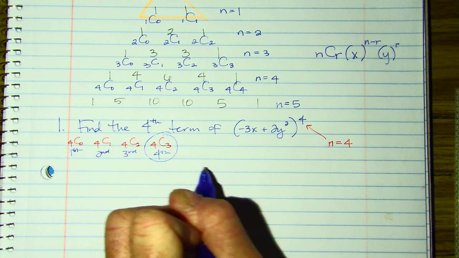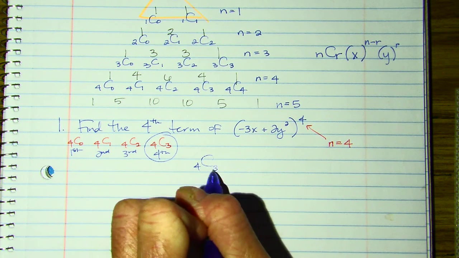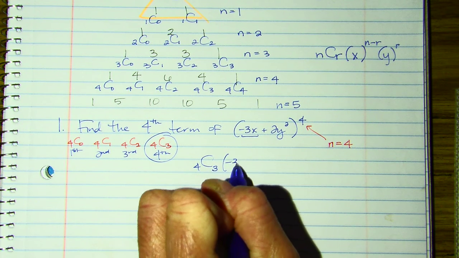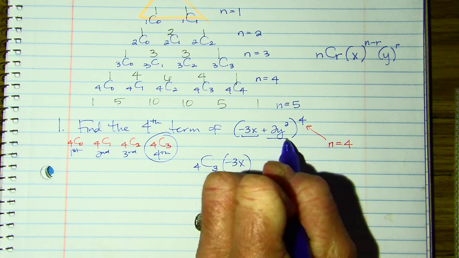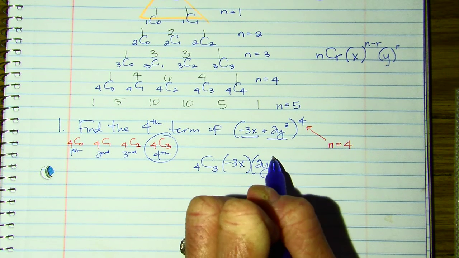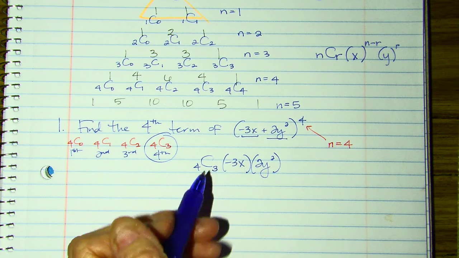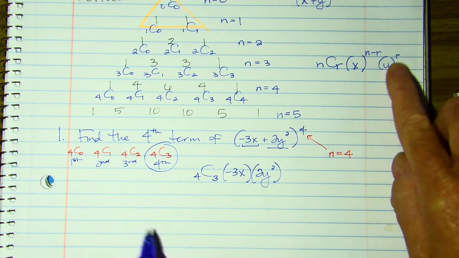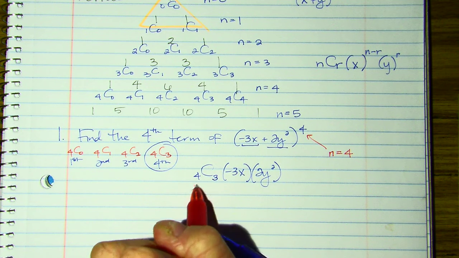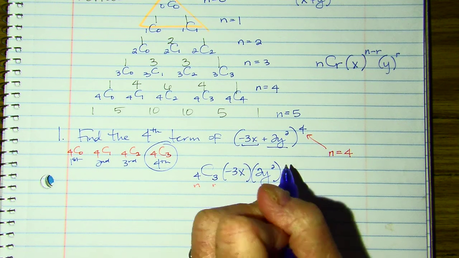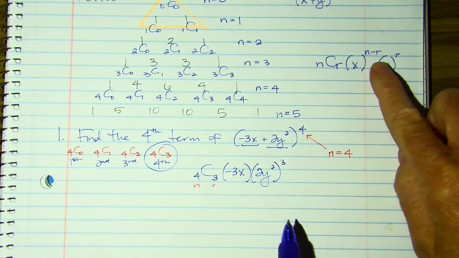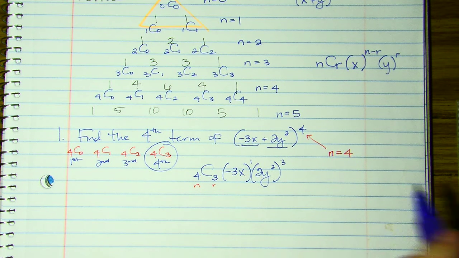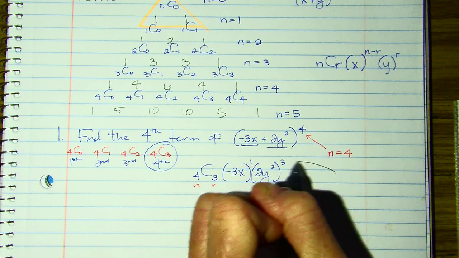So I'm using 4c3, and then here is my first term, negative 3x. Here's my second, 2y squared. Now I know that if I put this in order, I have n and this is r. So r goes here, so 3, and n minus r goes here, so 4 minus 3 is 1.